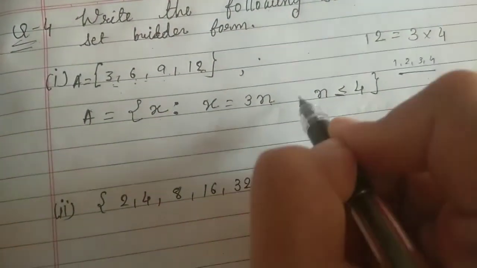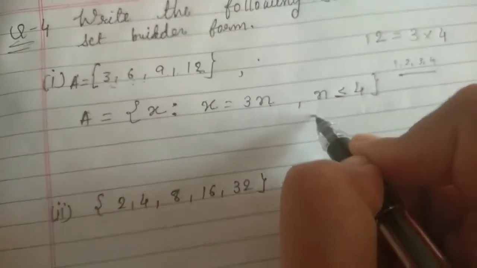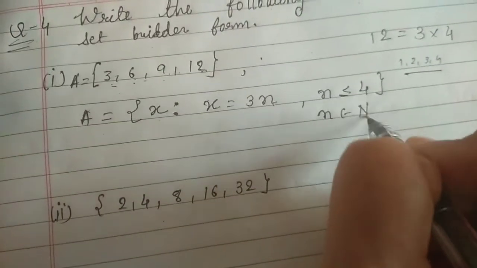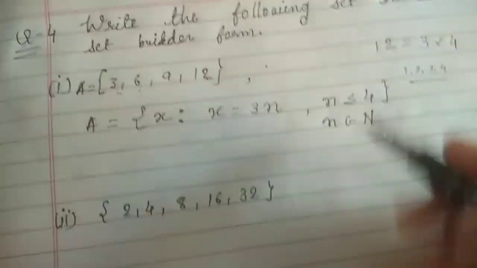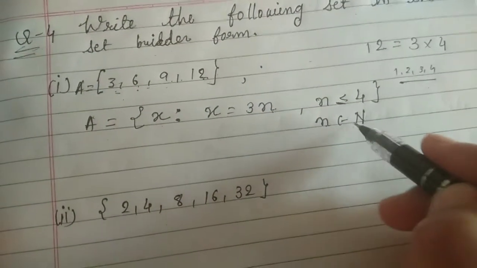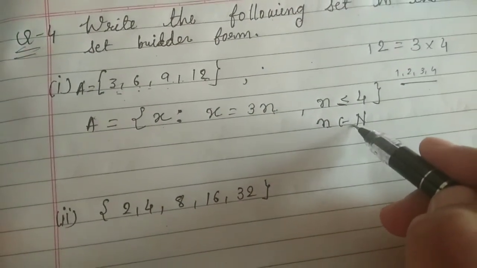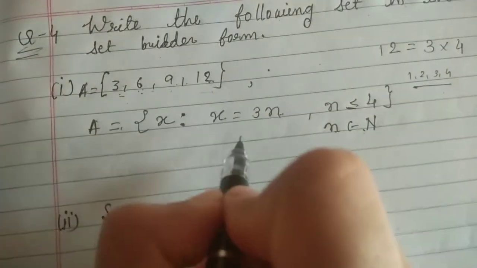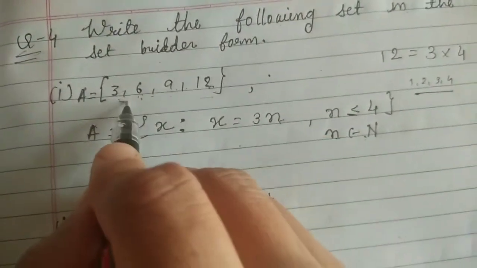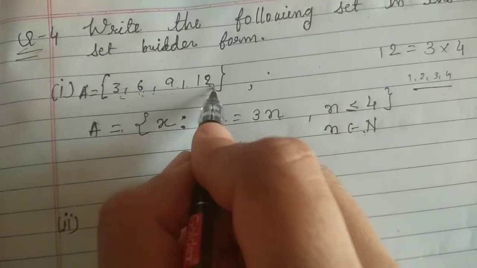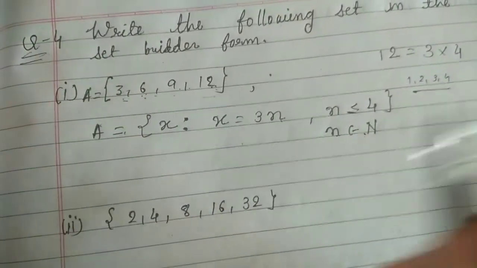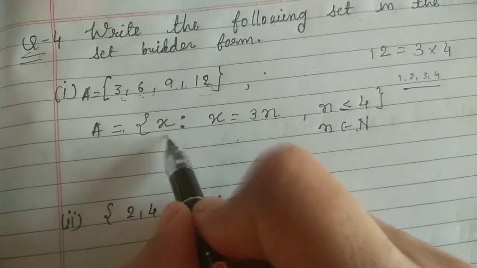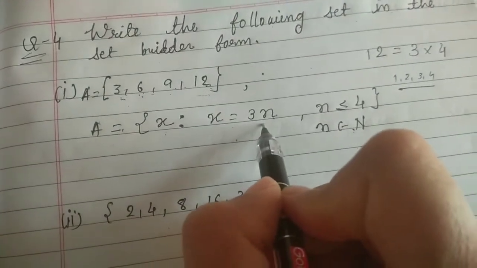Right? And one thing is also important. Then where does this n belong? Then n belongs to the set of the natural numbers. So n belongs to capital N. Okay, students? So understood how to write the roster form into the set builder form. First, find out the property which is followed by the set. So here x, then x is equal to 3n, n is less than or equal to 4.